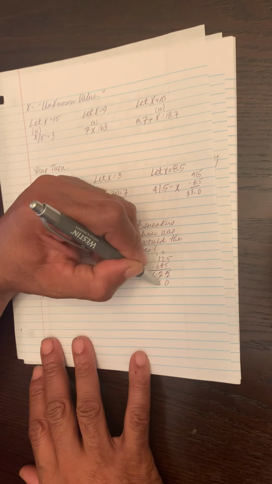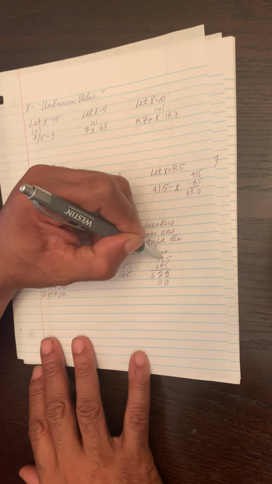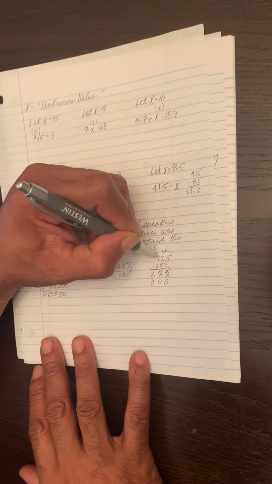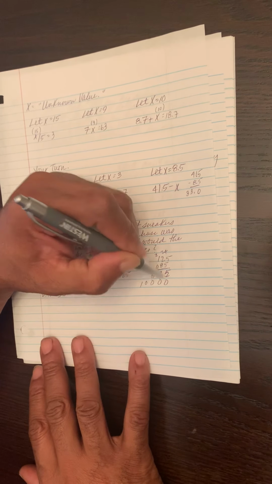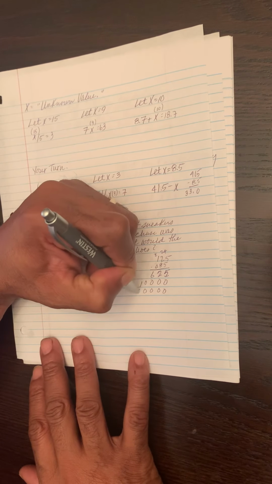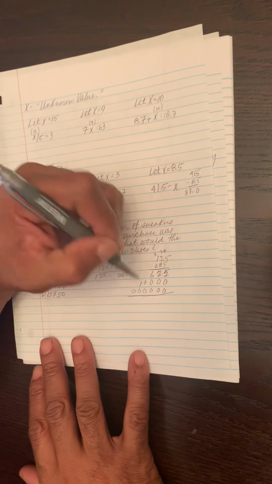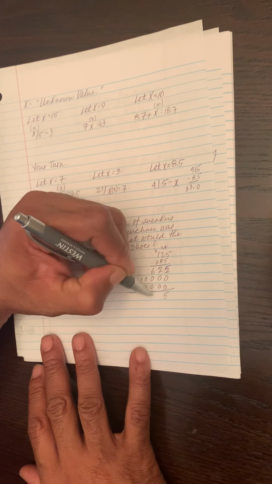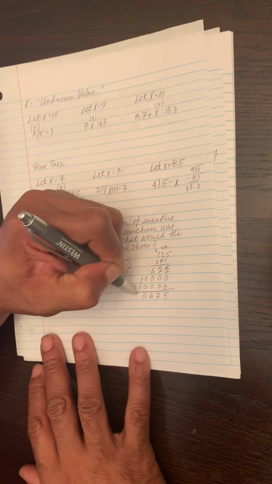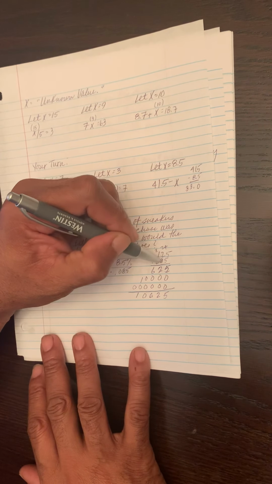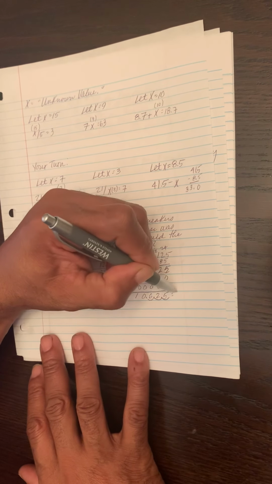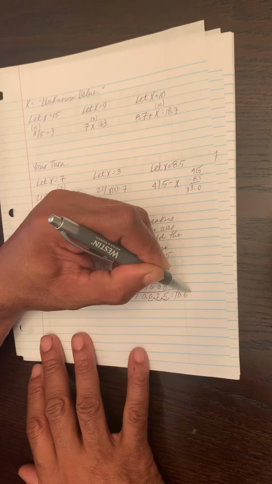8 times 5 is 40. 8 times 2 is 16, plus 4 more is 20. And 8 times 1 is 8, plus 2 is 10. Again, we have placeholders, so starting here. And then we just add everything up. 5, 2, 6, 0, 1. And we have 3 digits behind the decimal. So that gives us approximately, and we're going to just round this up, 10.63.